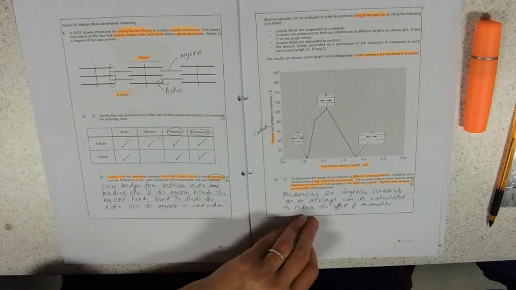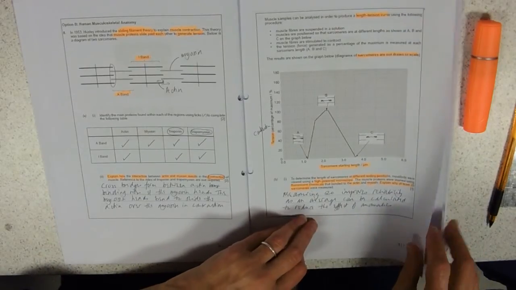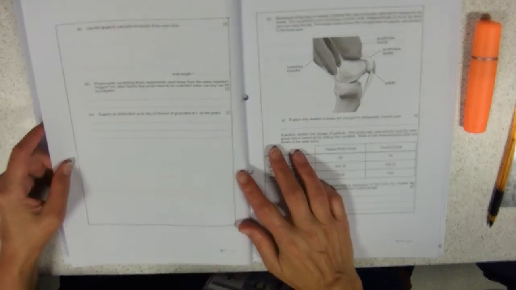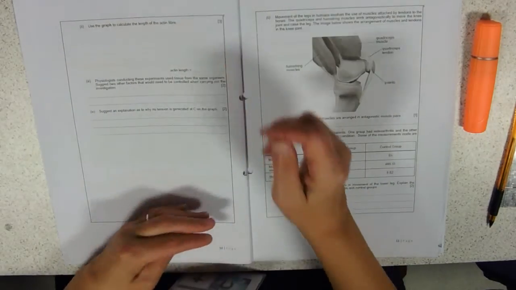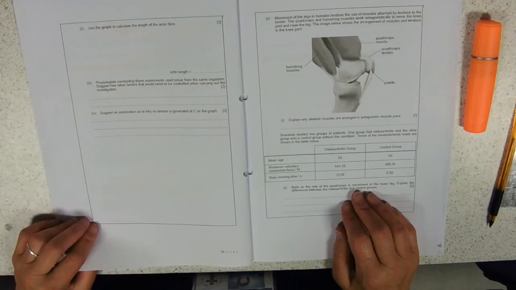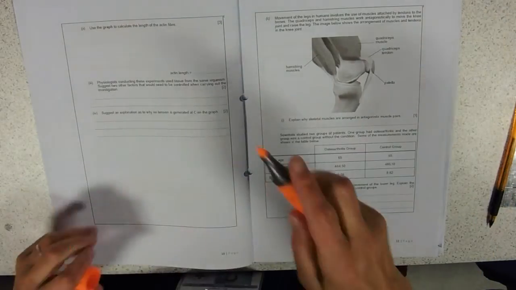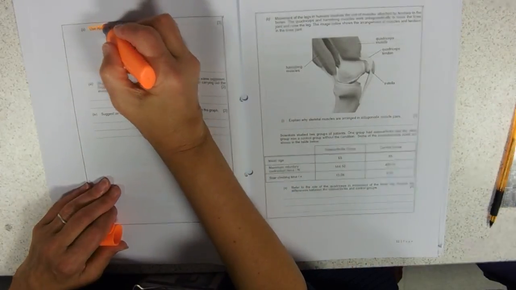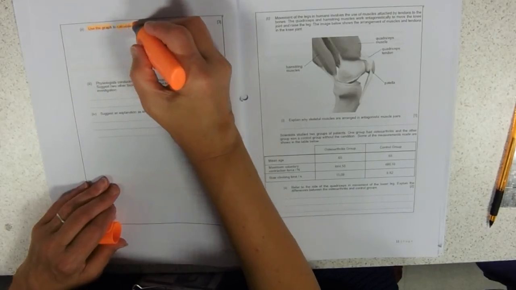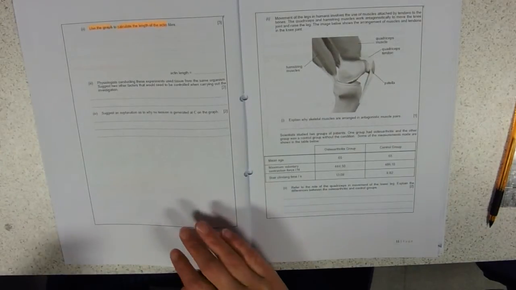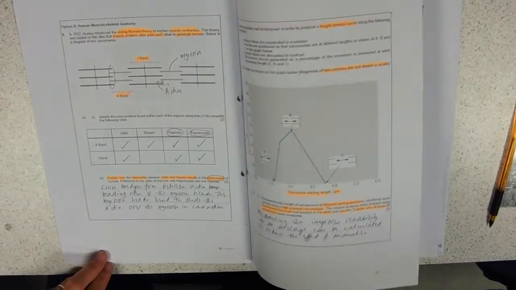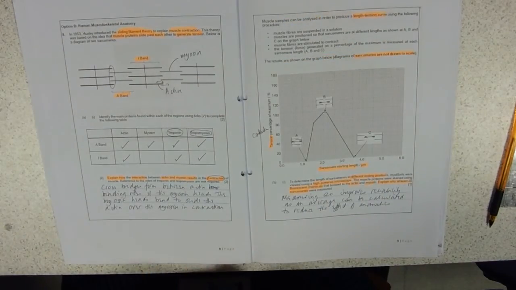I do like that. Reducing the effect of anomalies. It means if you've got one that's a bit weird, it doesn't affect your data. Okay, so use the graph to calculate the length of the actin. So we only want the actin fibre, not the whole sarcomere, just the actin. So now we've got to look at what's going on at the graph, because so far we've not had to.